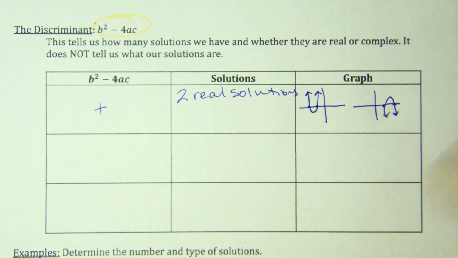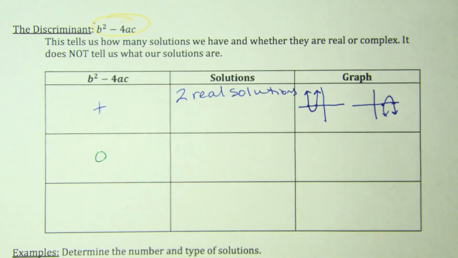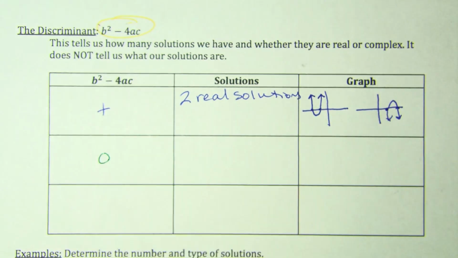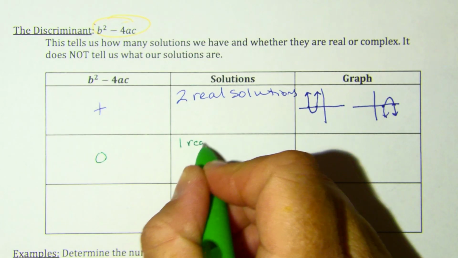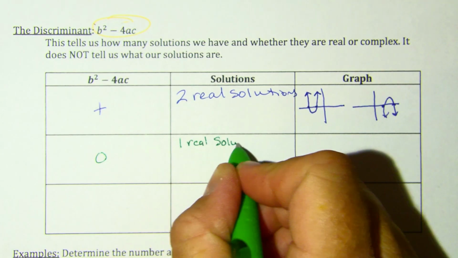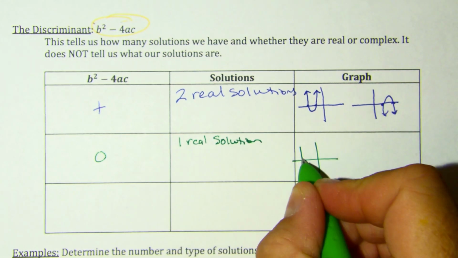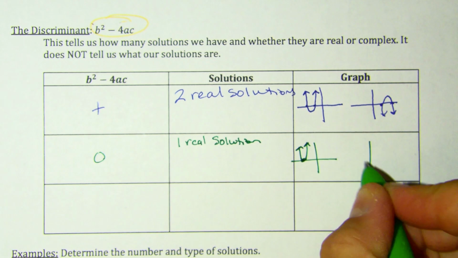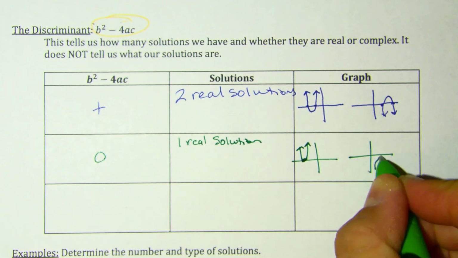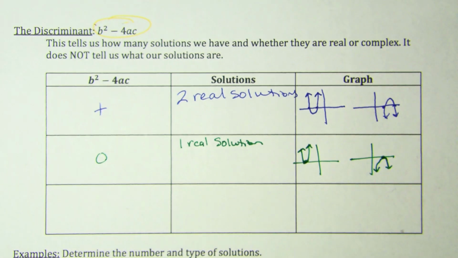Okay. Now, if your discriminant gives you a value of 0, exactly 0, not a positive number, not a negative number, equal to 0, then you have 1 real solution. And what that means graphically is that the vertex of your parabola is on the x-axis. It only touches the x-axis at exactly 1 place.